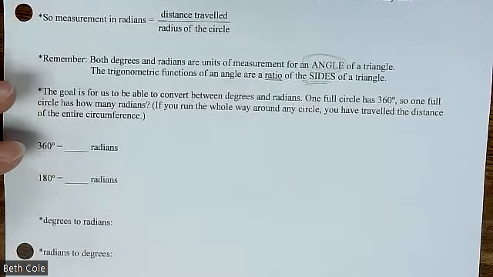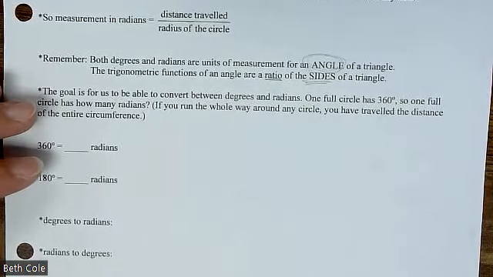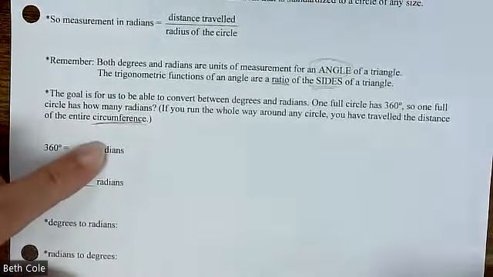Do you get what I'm saying? The whole way around, 360 degrees. Imagine your friend running around that circular track. If they go once around, they did the entire circumference.